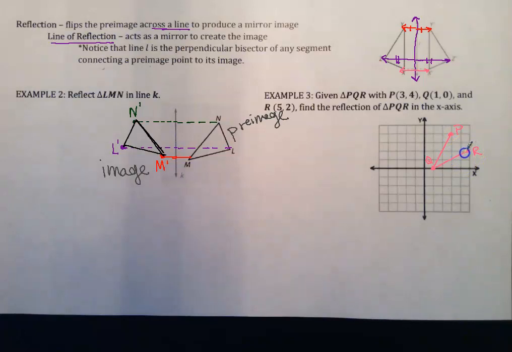It does kind of look like a slice of pizza. What?